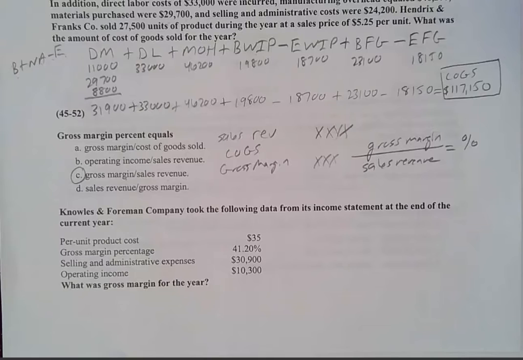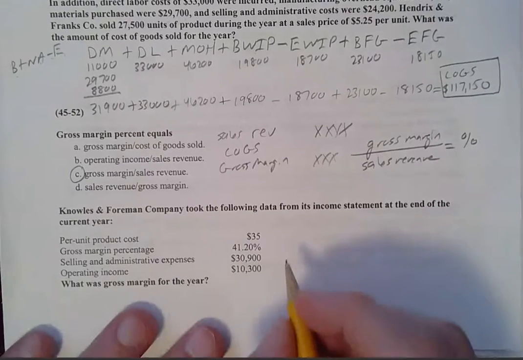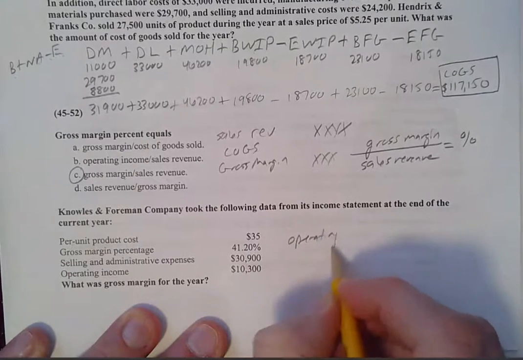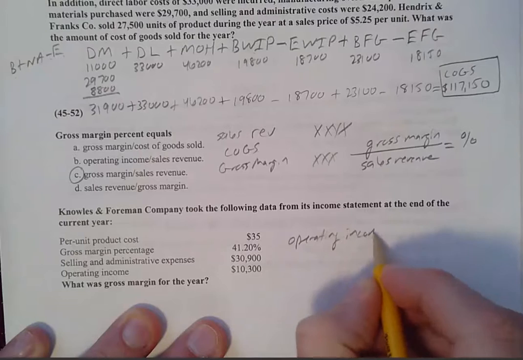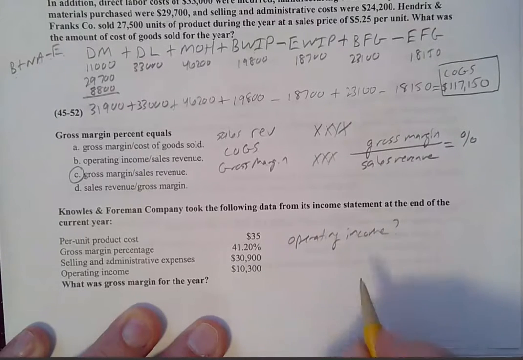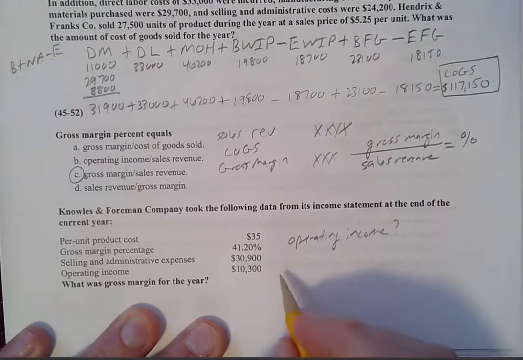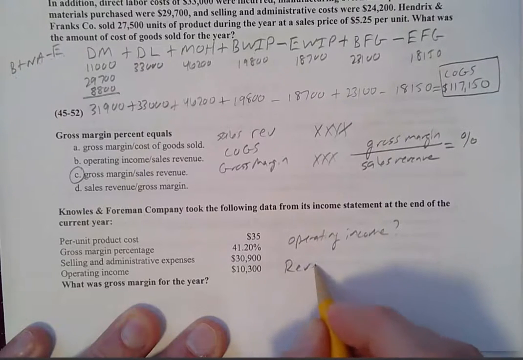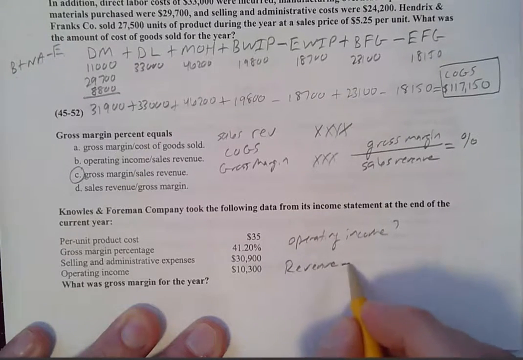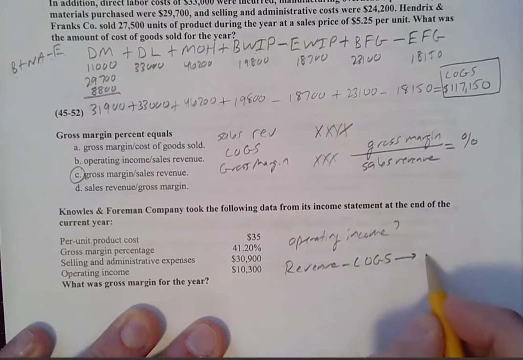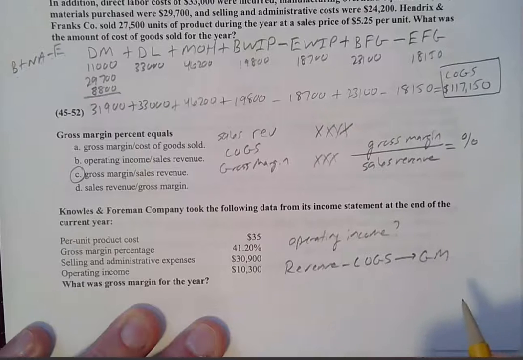So if we think about what is operating income, well, operating income is revenue minus cost of goods sold, and that's going to give us gross margin, which is what they're asking for.